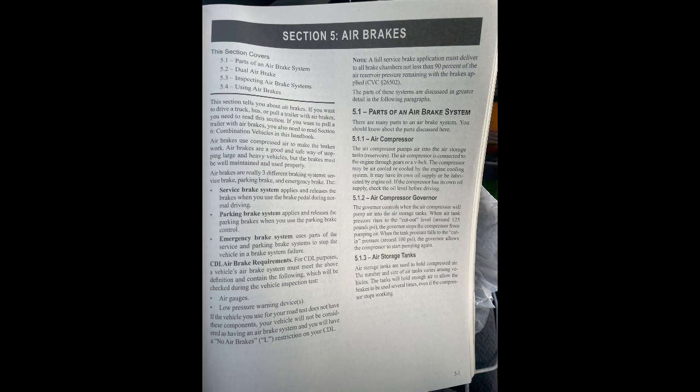CDL air brake requirements. For CDL purposes, a vehicle's air brake system must meet the above definition and contain the following, which will be checked during the vehicle inspection test: air gauges, low pressure warning devices. If the vehicle you use for your road test does not have these components, your vehicle will not be considered as having an air brake system and you will have a no air brakes (L) restriction in your CDL. Note: a full service brake application must deliver to all brake chambers not less than 90% of the air reservoir pressure remaining with the brakes applied. CVC Section 26502. The parts of these systems are discussed in greater detail in the following paragraphs.